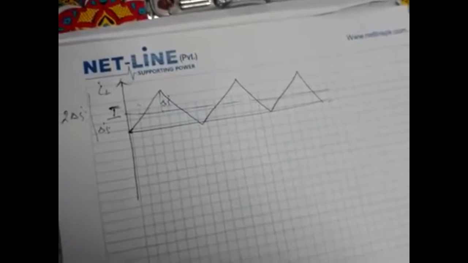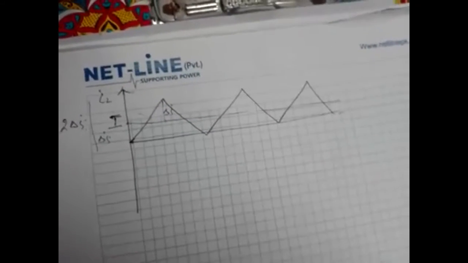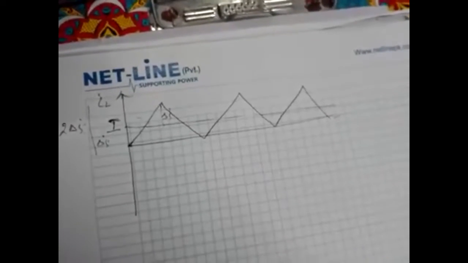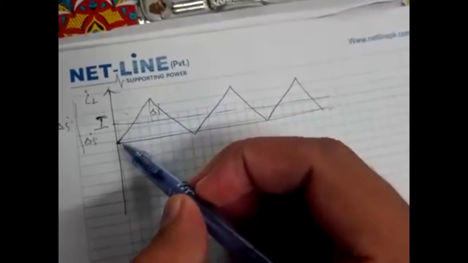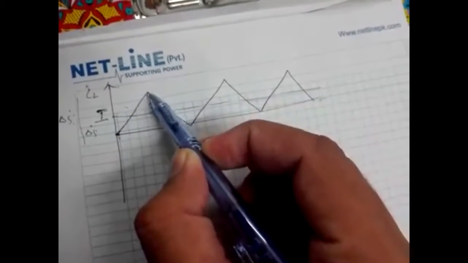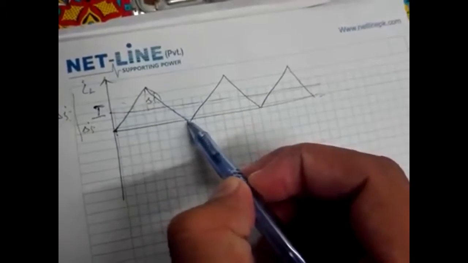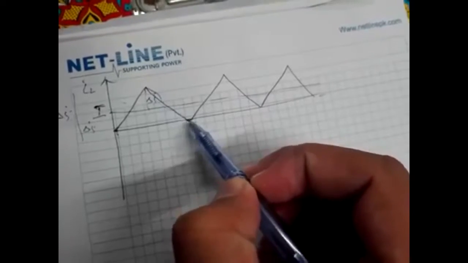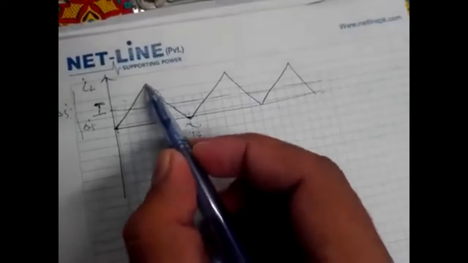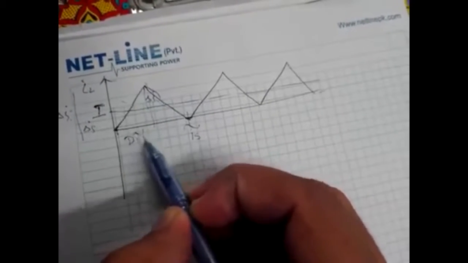So the DC current value becomes smaller by increasing the load resistor R. Now here you see that the inductor charges in this time and discharges in this time, never going to 0. So in the full Ts, the inductor charges and discharges.